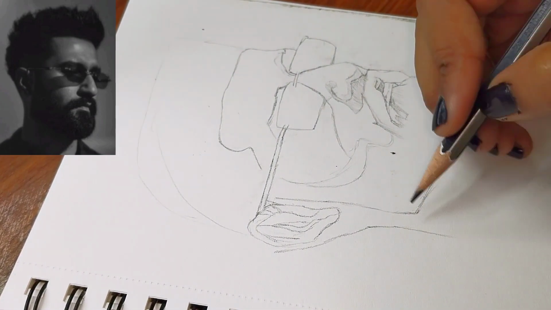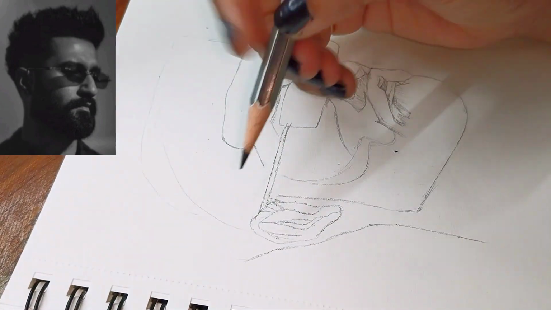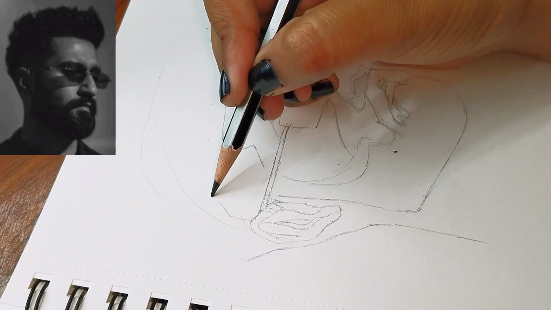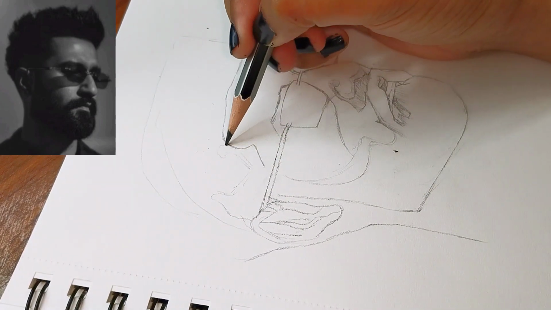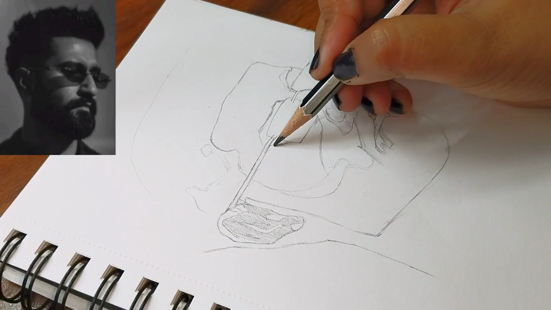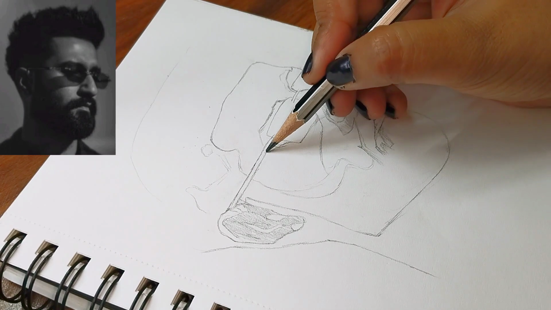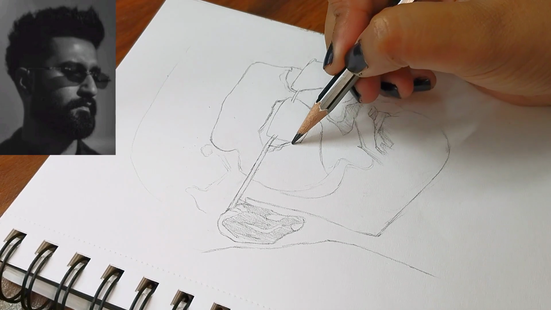Well, watch this video till the end to see the final outcome of this drawing, and also wait for the next part where I will be sharing the pencil shading process.